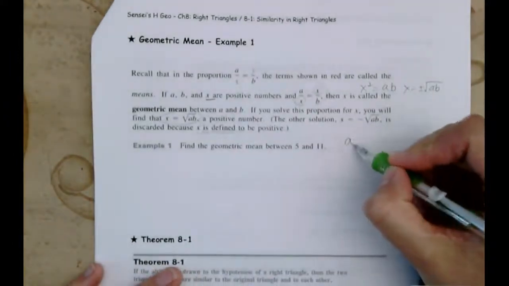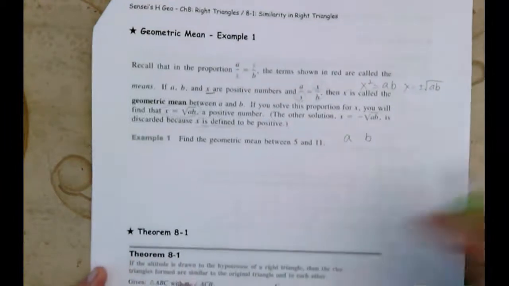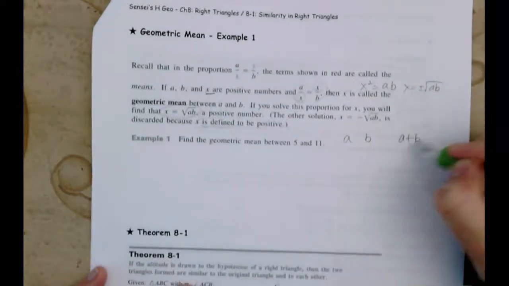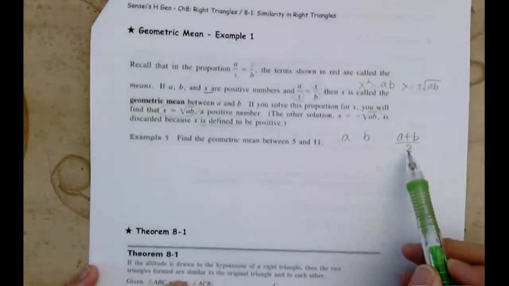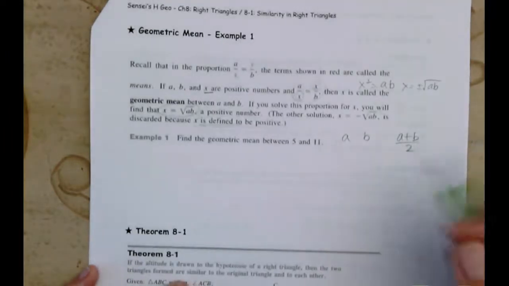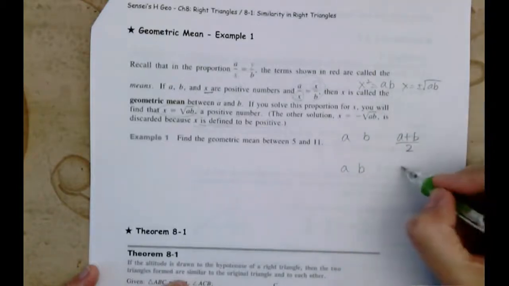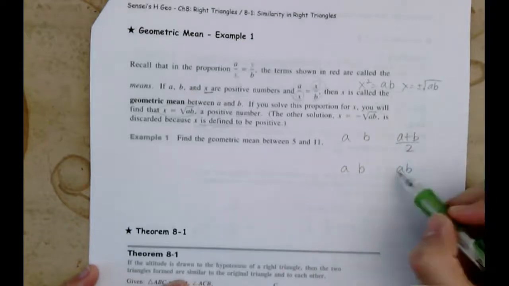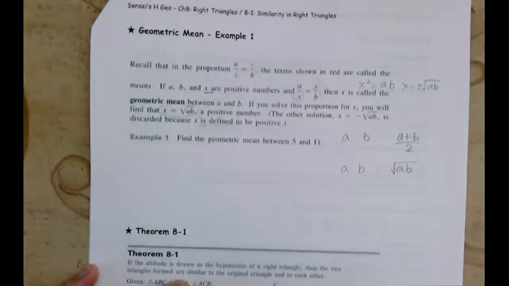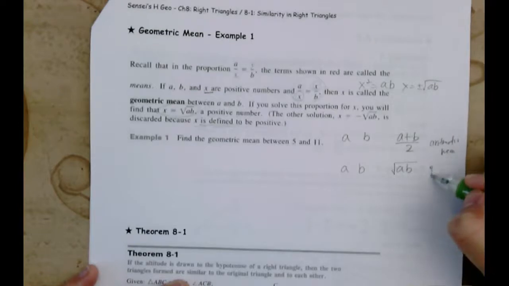The way to think about it is, if there are two numbers A and B, the mean or the average is A plus B divided by 2, right? This is called the arithmetic mean because you're adding and dividing. The geometric mean is, instead of adding, you're going to multiply. And instead of dividing, you're going to take a square root. So this is called the arithmetic mean, and this is called the geometric mean.